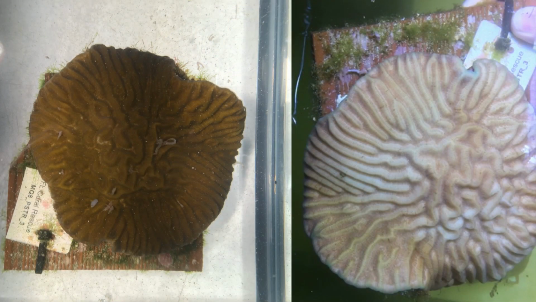This is another example of something you might see. This was a Pseudodiploria strigosa that came in and bleached within the first 2 weeks we had it. It was at 90% bleach of all the zooxanthellae. But in a situation like this, it showed no other signs of tissue recession, of deterioration. So we just fed it. We fed the crap out of it.